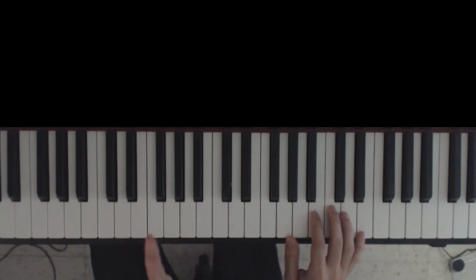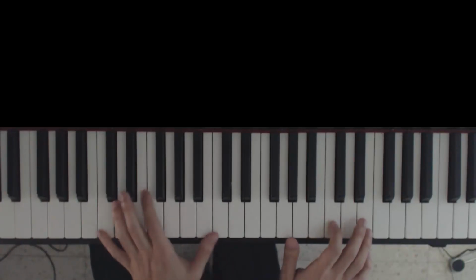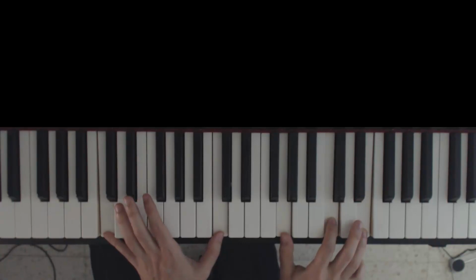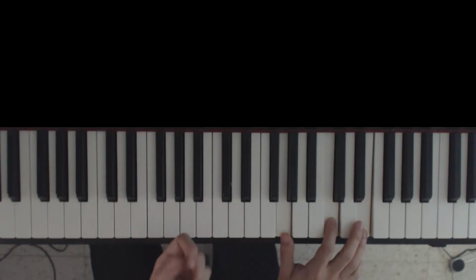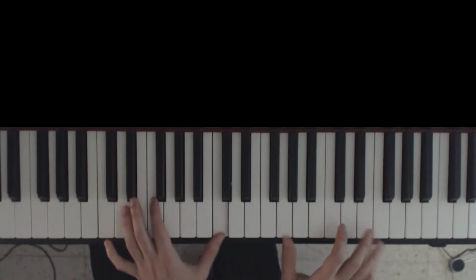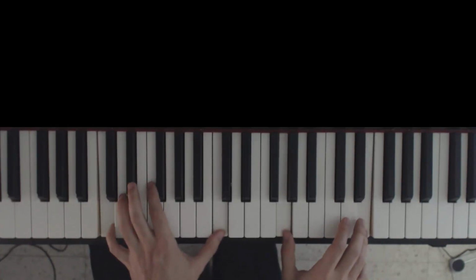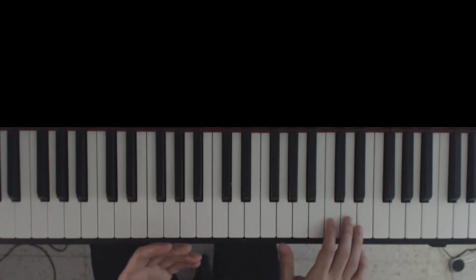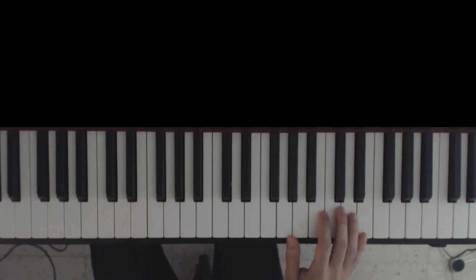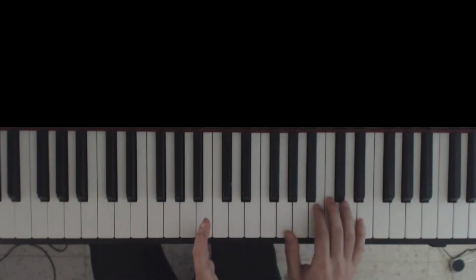I'm still keeping the intervals fairly close, so I wouldn't play, for example, something like this. I find this to be a bit too crowded in terms of the notes used, because I have a C, G, and E here. I omit the C, so I have some space between the notes. And that makes, in my opinion, the sound a little more well-defined. This works better the higher up you go up the keyboard.